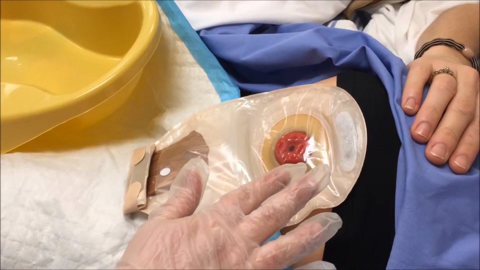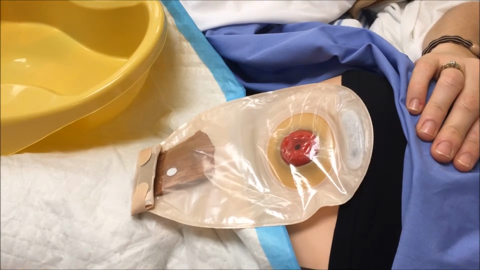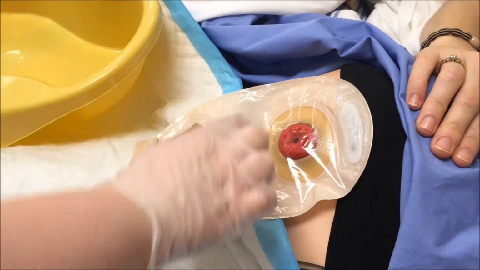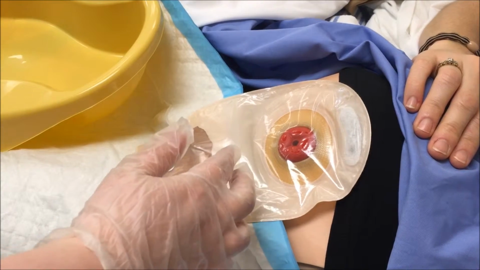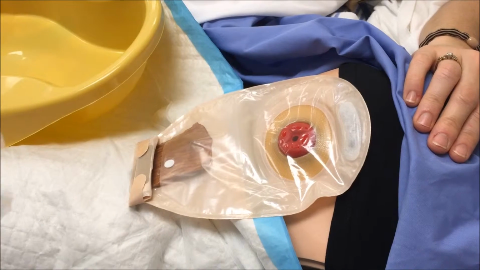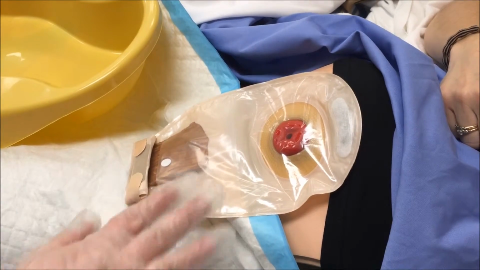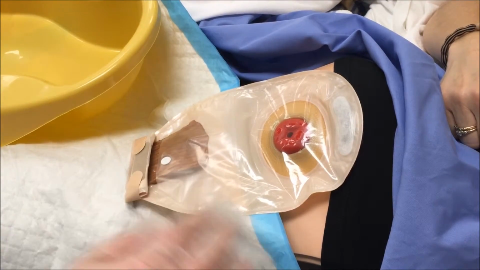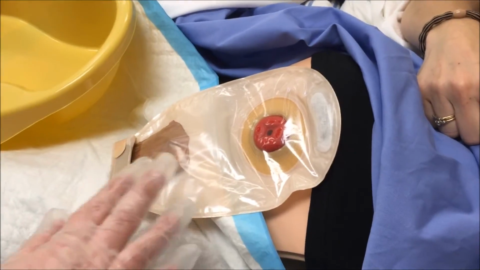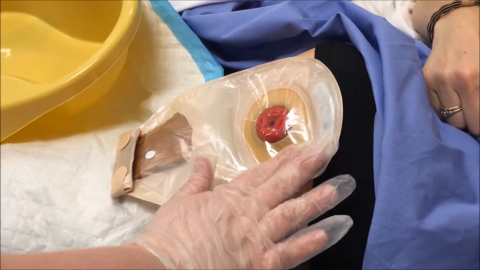You always want to look at the stoma. It should be pinkish red in color with no swelling. If you were changing, you would need to measure the size of the stoma to ensure you cut the new bag to the proper size, but we're just going to be emptying the bag. You want to take note of the effluent from the stoma and record the amount removed. You only want to empty the bag when it is about 1/3 to half full.